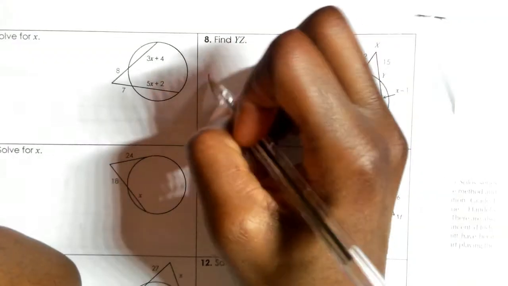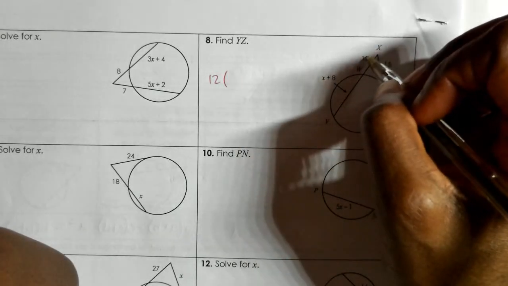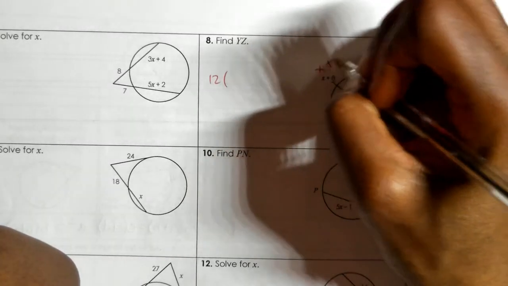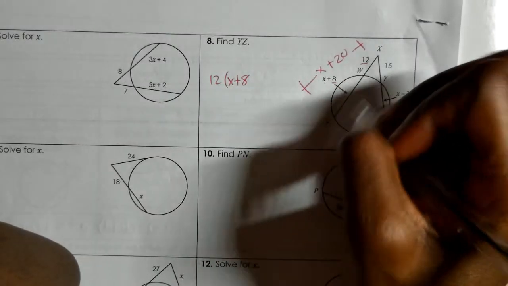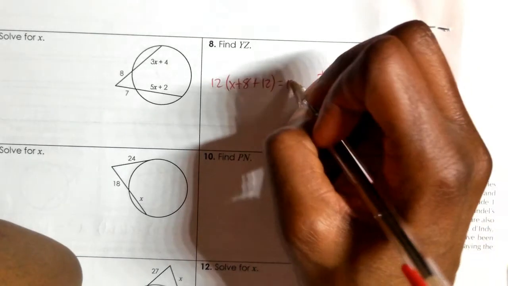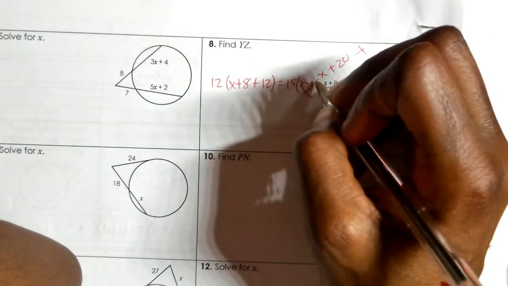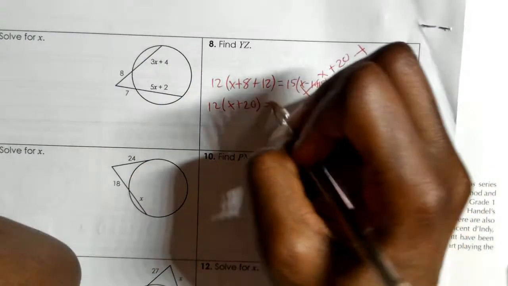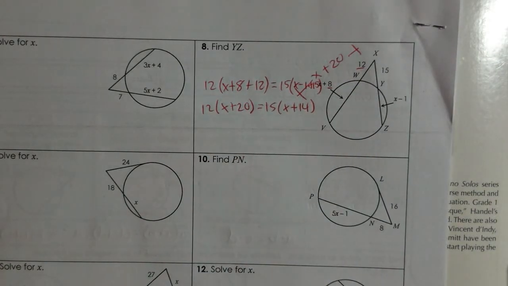So it's the outside piece times the whole length. The whole length of this would be x plus 8 plus 12, which is really x plus 20. So x plus 8 is the b part, plus a, so it's really x plus 20, but I'll write it that way. And then 15 times x minus 1 plus 15. So it's 12 times x plus 20 and 15 times x plus 14. Okay. Then you solve for x and plug it in to YZ.